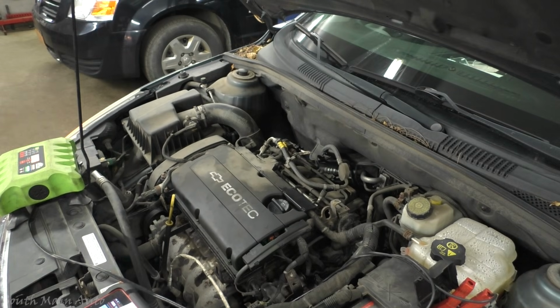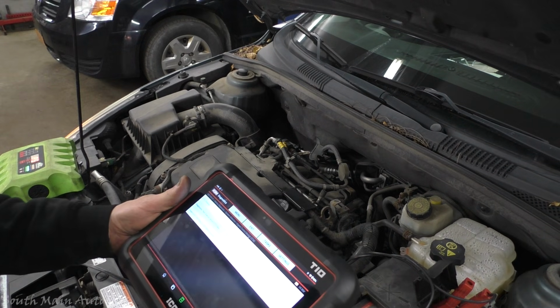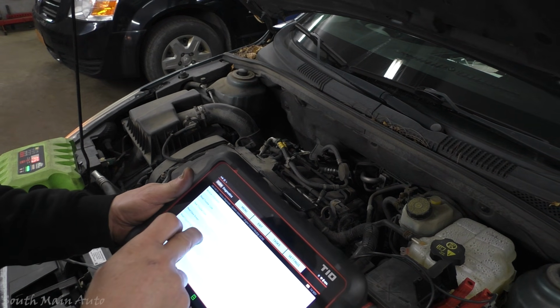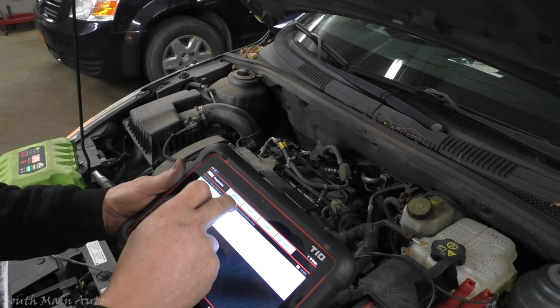So now if we shut the key off, give it a few minutes, let it time out. I'll do that again. Theoretically, it should turn the engine light off. Third time we're running. Actuation, evap, purge.